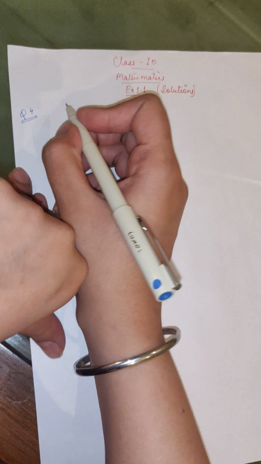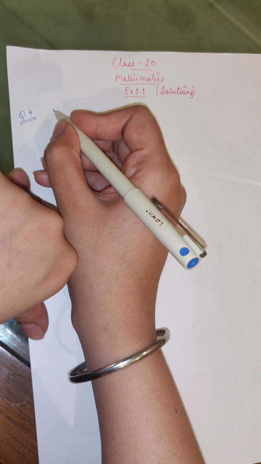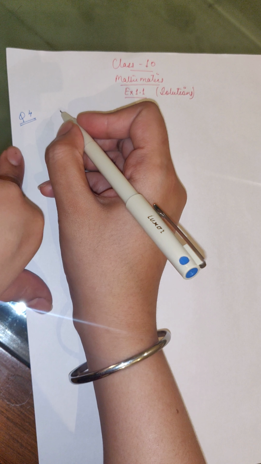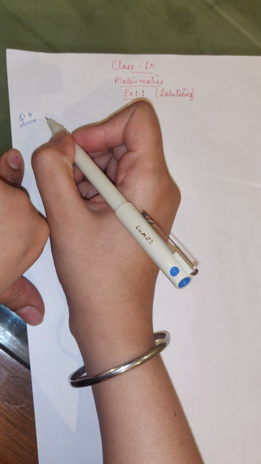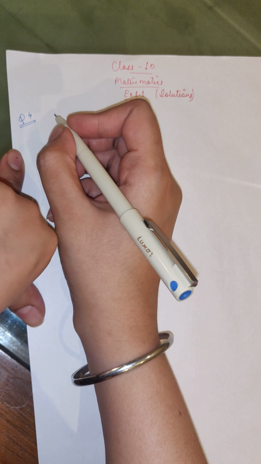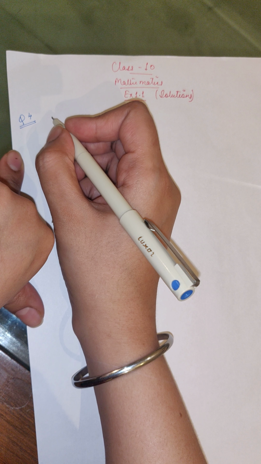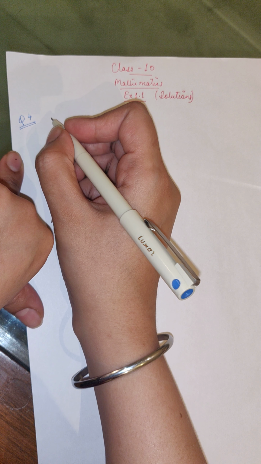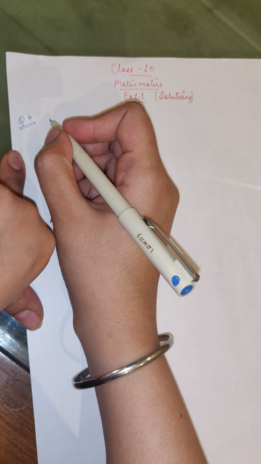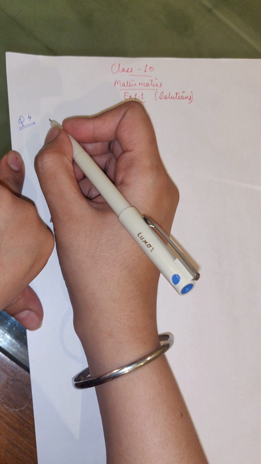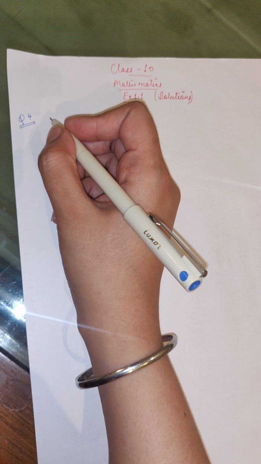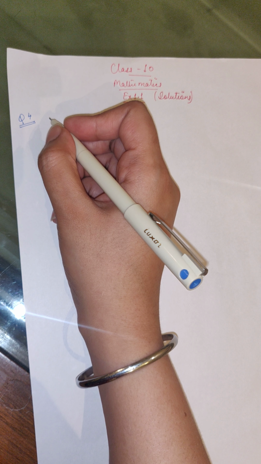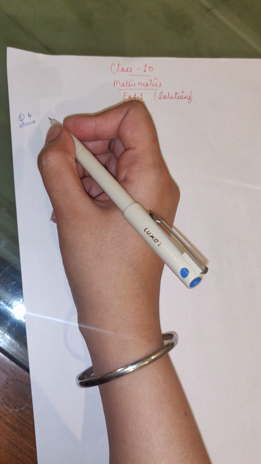Hello everyone. So in continuation with the last video on exercise 1.1, I am continuing with the next question, that is question number 4 now. Question number 4 says that use Euclid's division lemma to show that the square of any positive integer is either of the form 3m or 3m plus 1 for some integer m, right? So you have to use Euclid's division lemma to show that the square of any positive integer is of the form 3m or 3m plus 1, right?